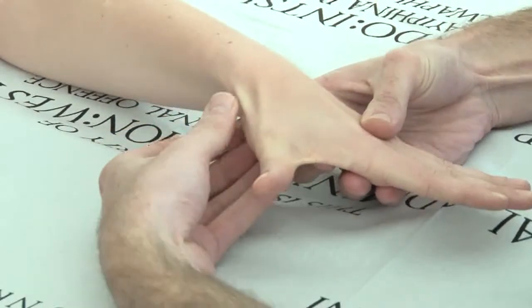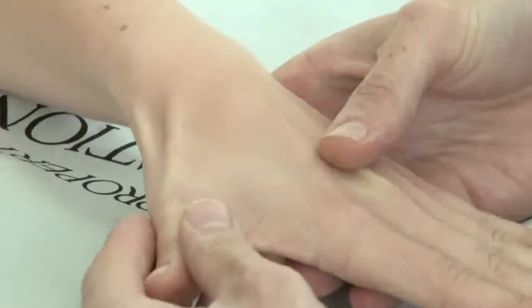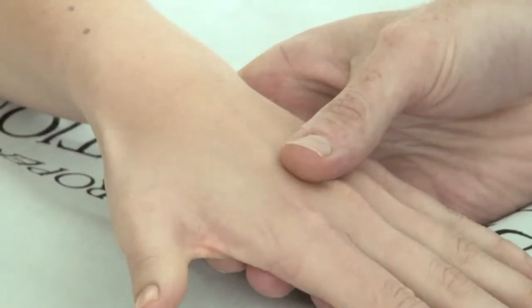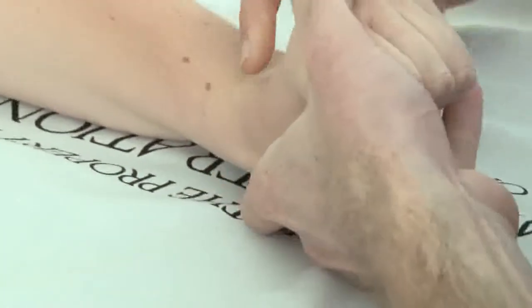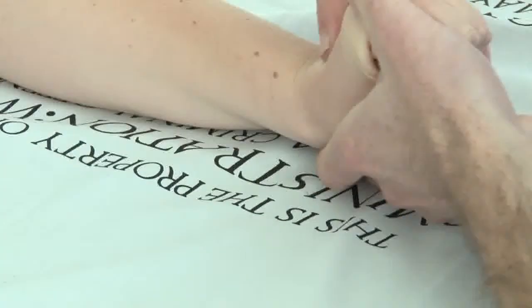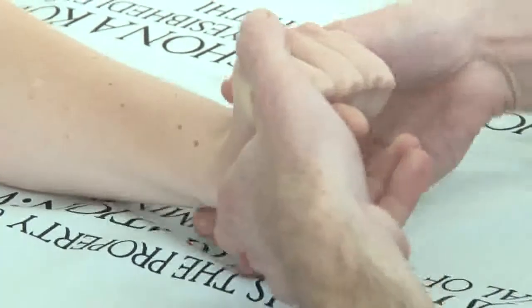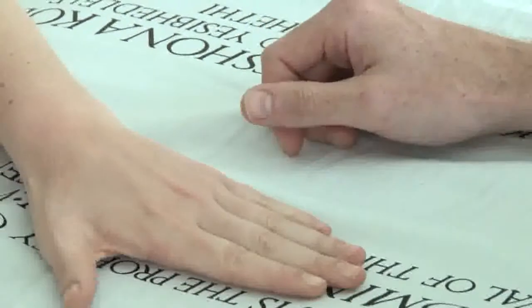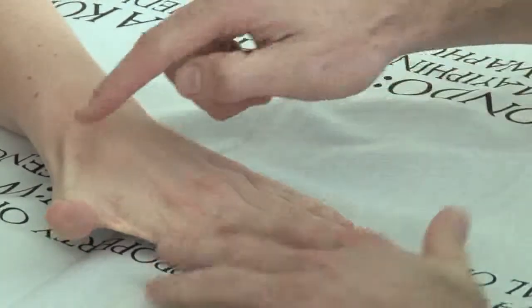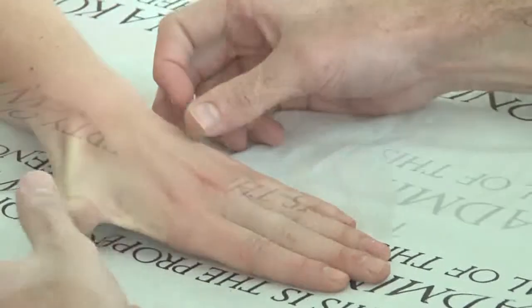APL and EPB constitute the first dorsal compartment of the wrist, and their strength is assessed with the thumb extended. The patient is asked to make a fist, and this is extended and allows one to examine the insertion of ECRL and ECRB, this being the second dorsal compartment of the wrist. The patient puts the hand flat on the table and the thumb is extended. This is EPL and the strength is assessed as follows.